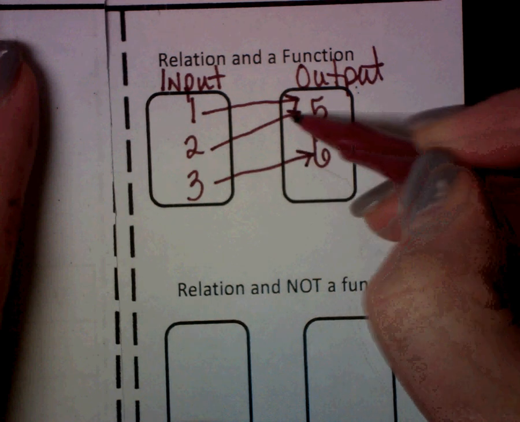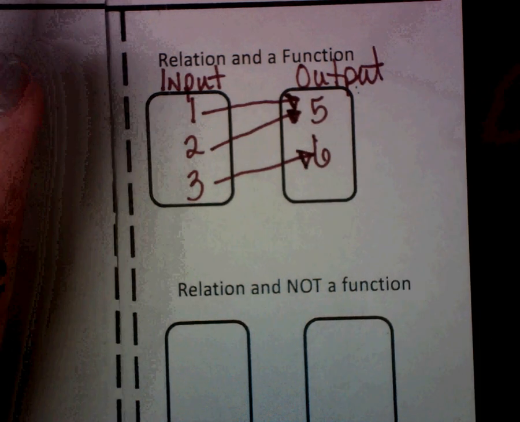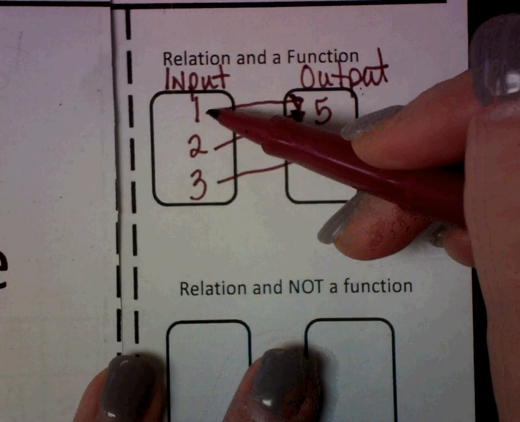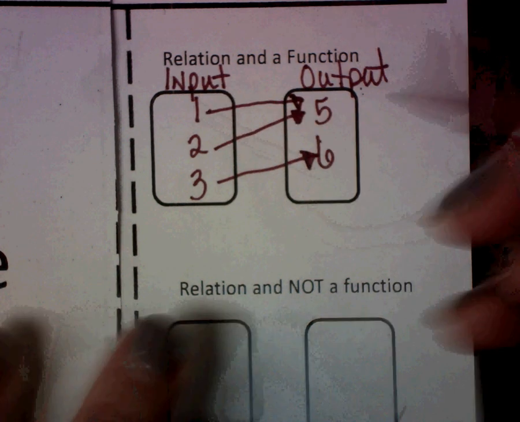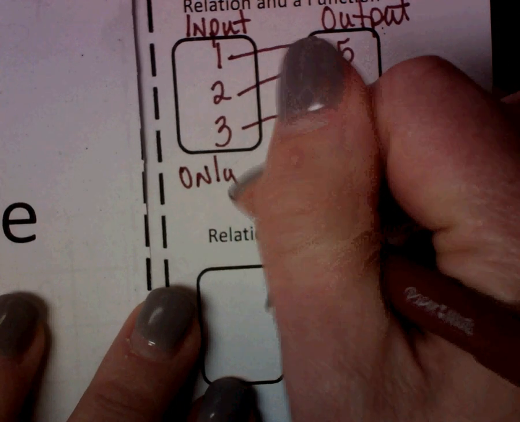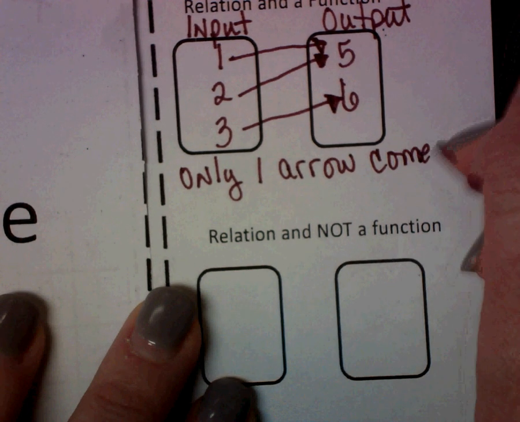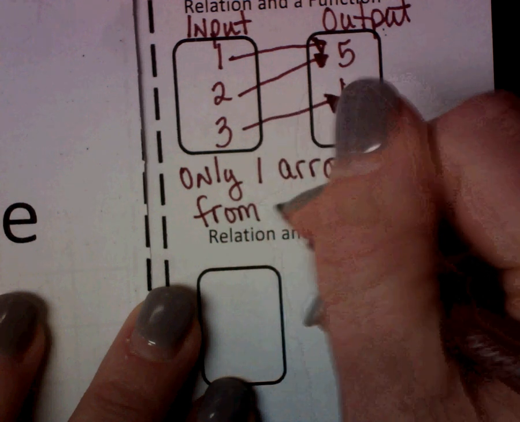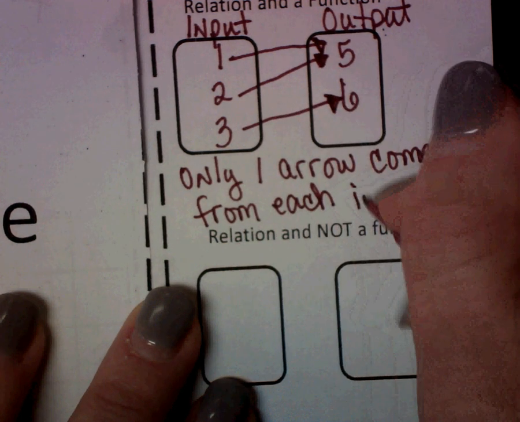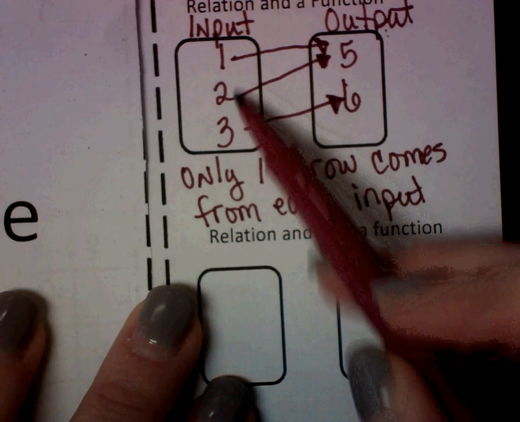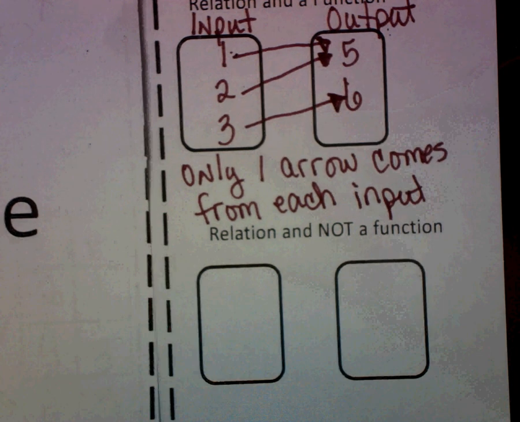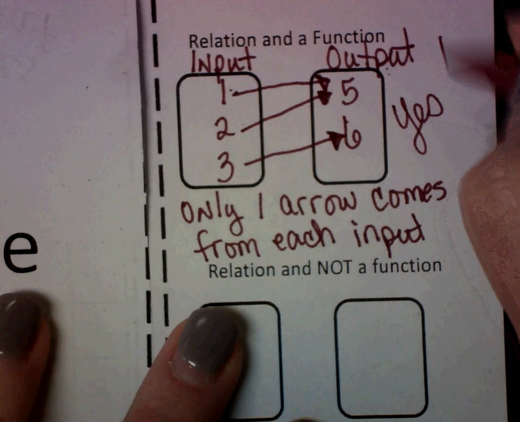And so how do we know whether or not this is a function? So what I want you to see here is there's only one arrow coming from each input. Only one arrow comes from each input. It doesn't matter that 1 and 2 went to the same output. That doesn't matter. There's still only one arrow coming out of that. So yes, this is a function.